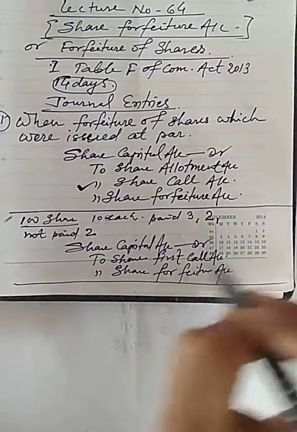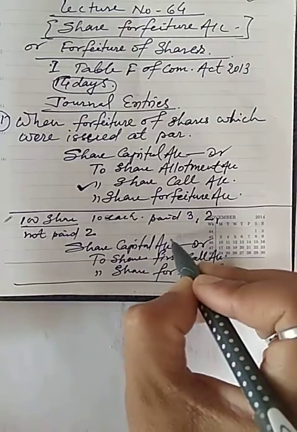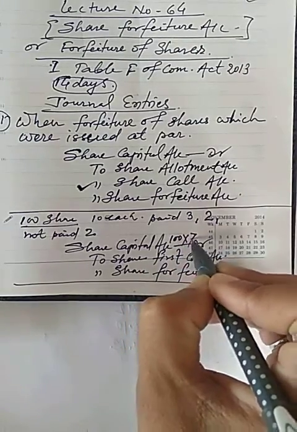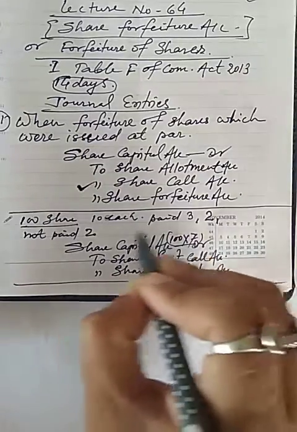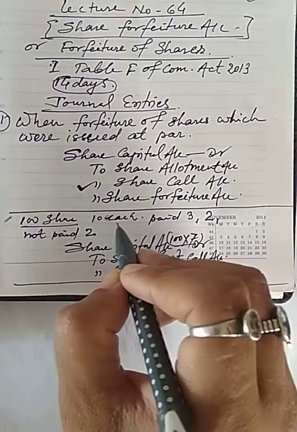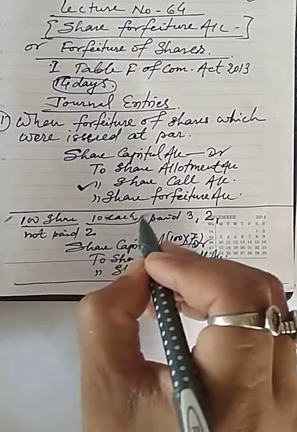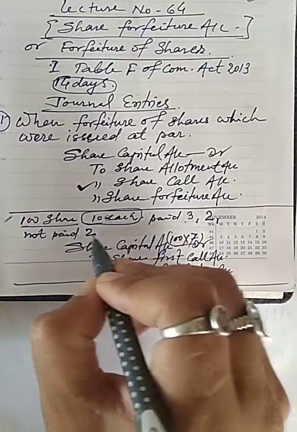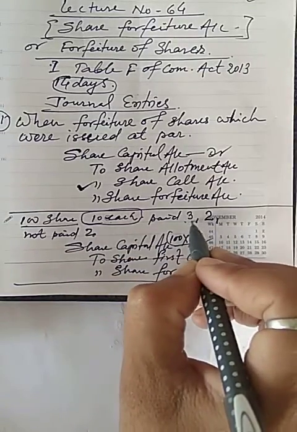Now the amount will be 100 shares into 7 only, because here shares are issued at 10 each, but I have called up only rupees 7.